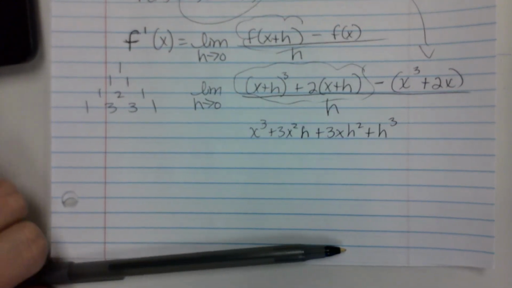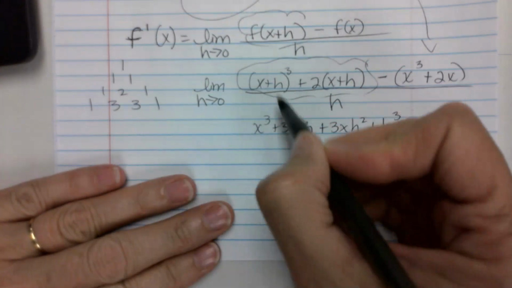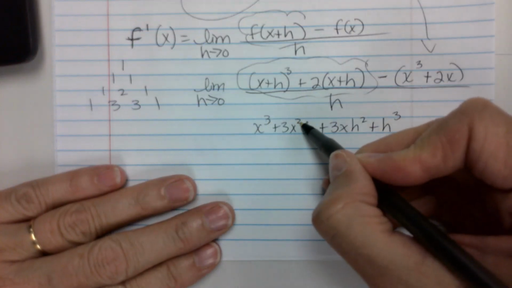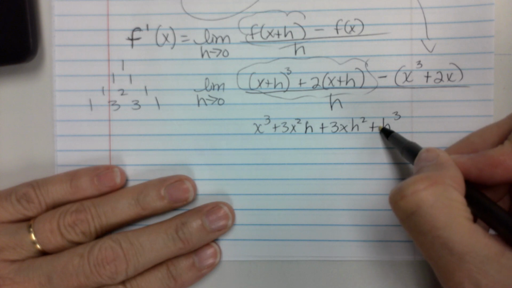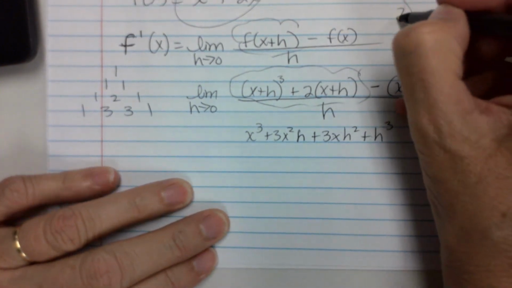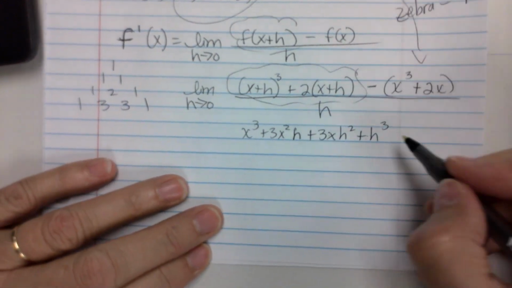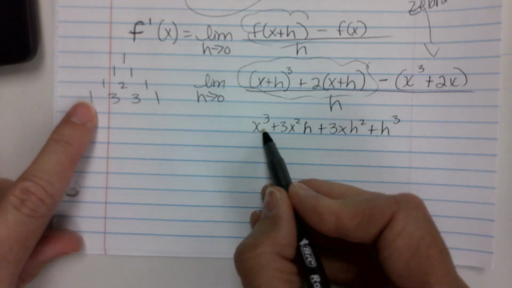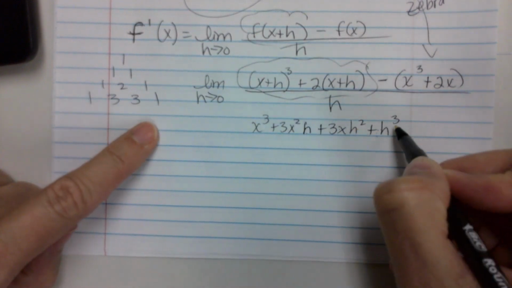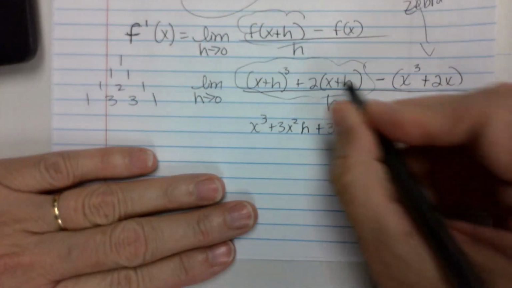What's going away? The powers. The power starts out at the highest, 3. Then it goes down to 2, then to 1, then down to the 0 power. Something to the 0 power is what? 1. The h's start from the opposite side. They start out at 0 and get bigger. That's how it is. Distribute my 2.